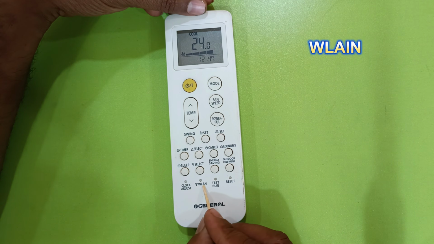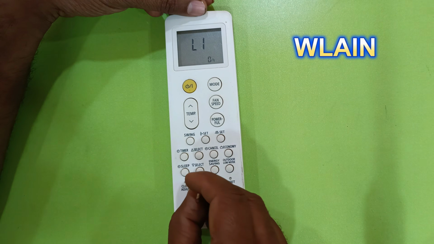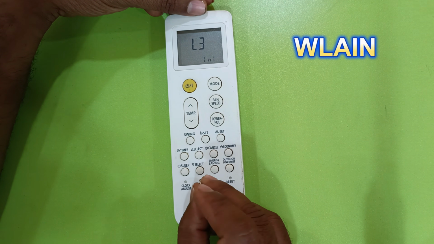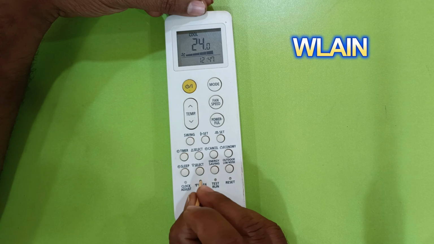The next function is WLAN. By pressing this button, you can control your AC through mobile using Wi-Fi. To control OGeneral Inverter AC from mobile, you can install the OGeneral AC Remote Control app. With the help of this app, you can connect your smart device as an OGeneral AC remote. With the help of this app, you can control many functions of the AC.